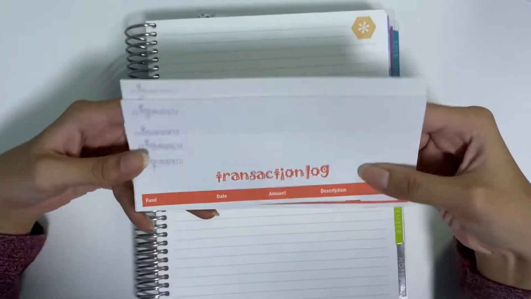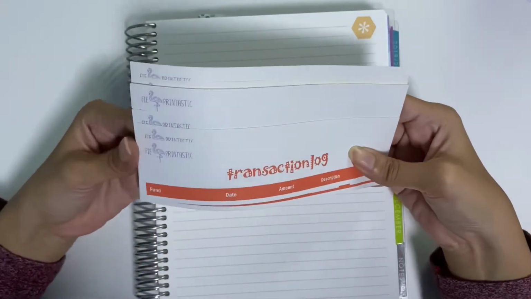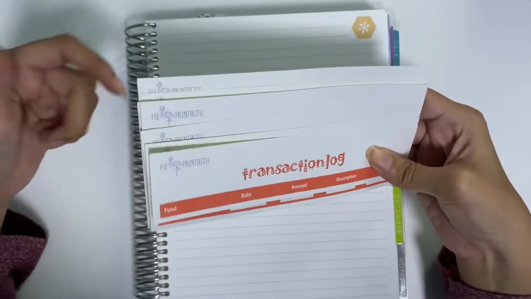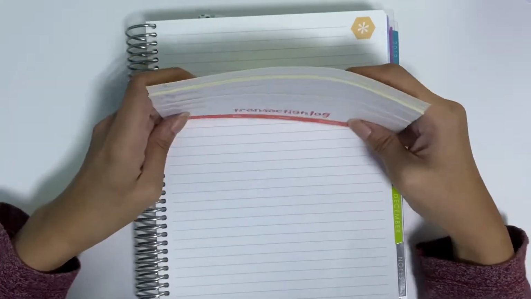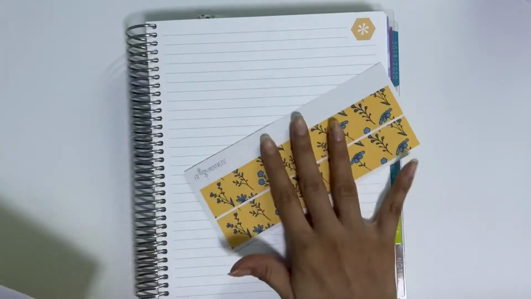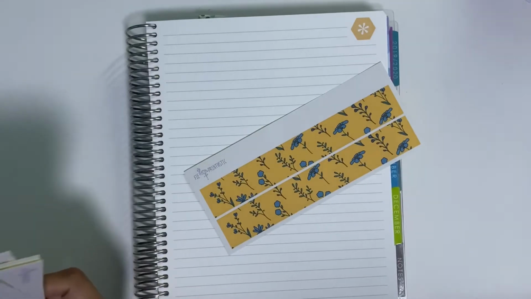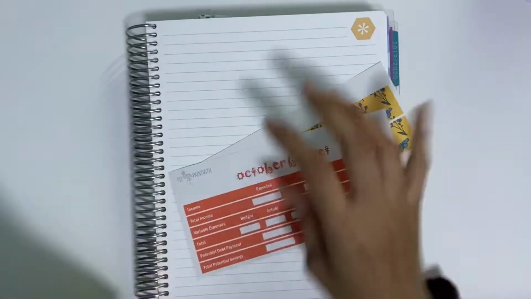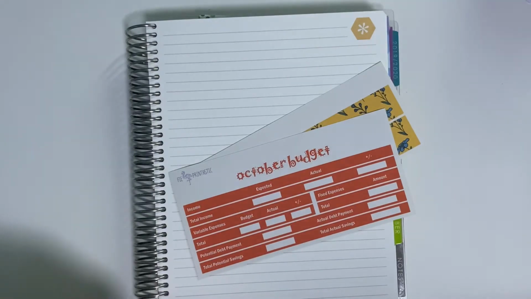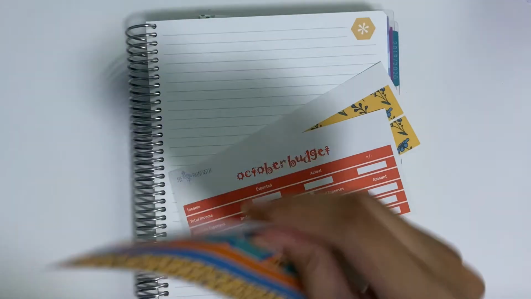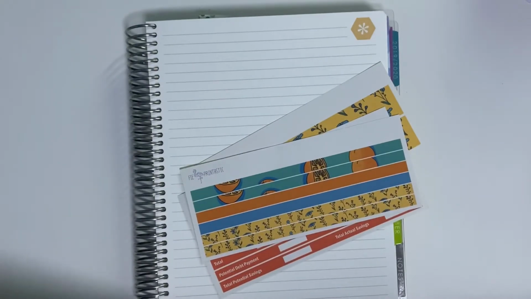So this is the budget stack that I will be using, which is from my shop, and I will link down below as usual where I bought it. We are going to be using this floral pattern for my budget, and my thin washi.